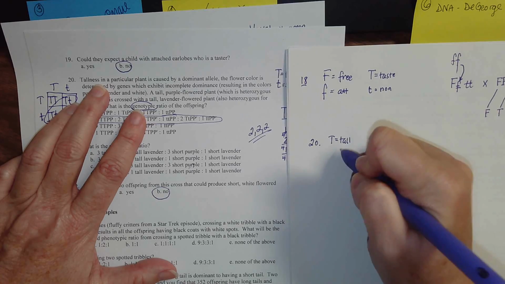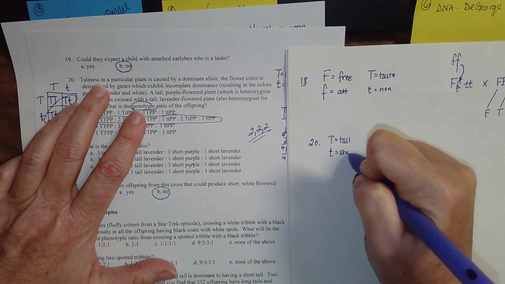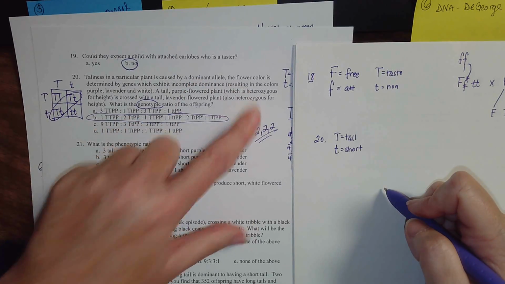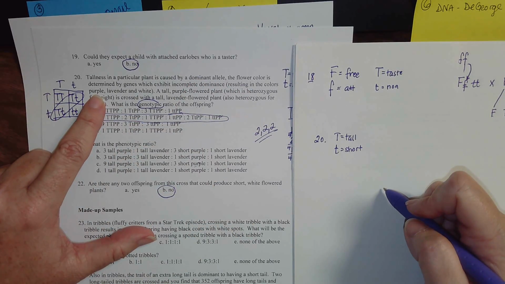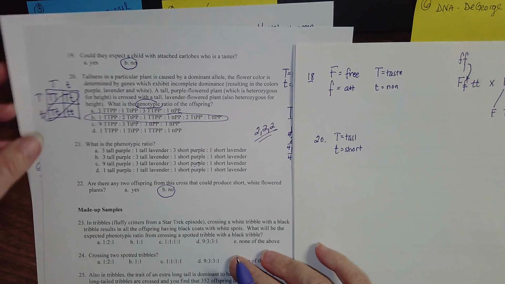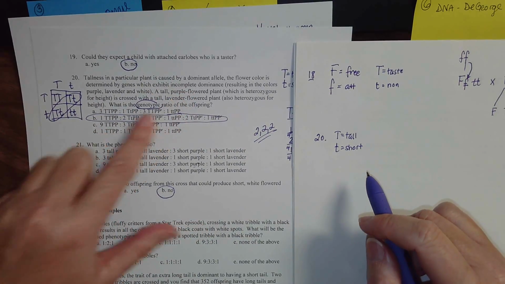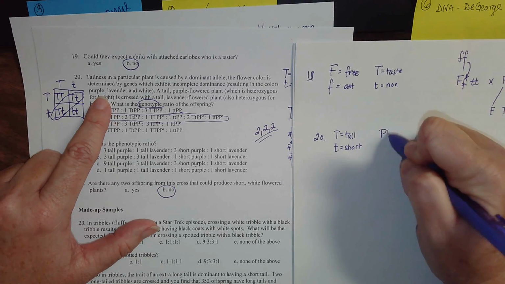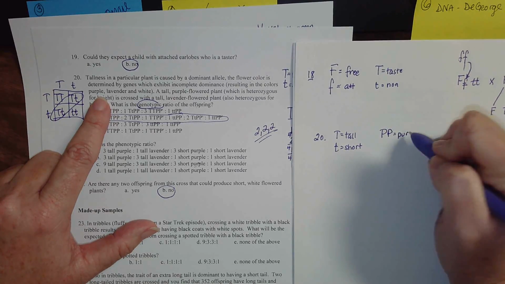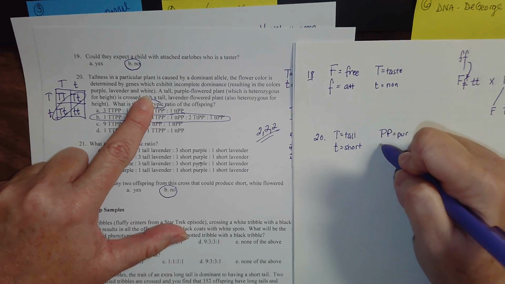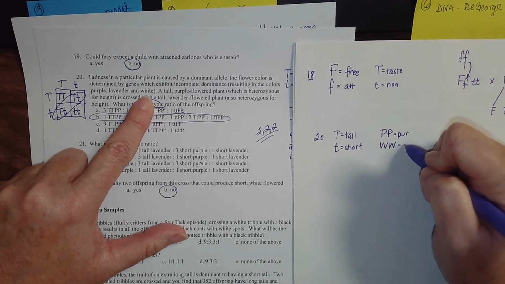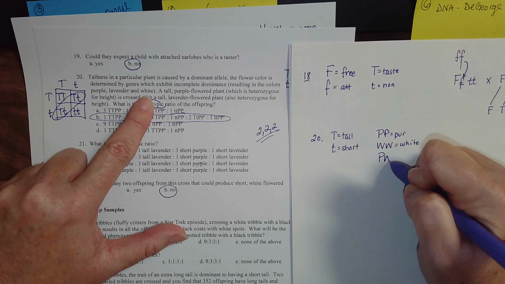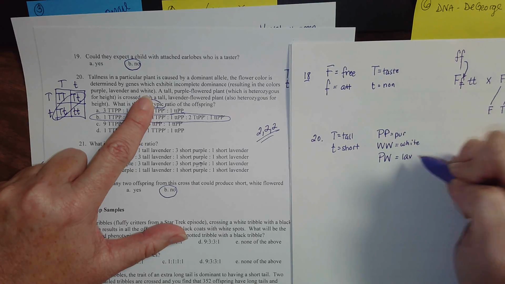T for tall, little t for short, because it says tall is caused by a dominant allele. Flower color is incomplete dominance, and you get 3 phenotypes. So you get purple. That means in order to be purple, you've got to have 2 purple alleles. In order to be white, you've got to have 2 white alleles. And that means lavender is going to be a mixture of the 2.